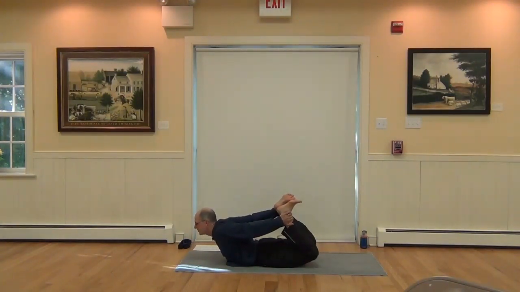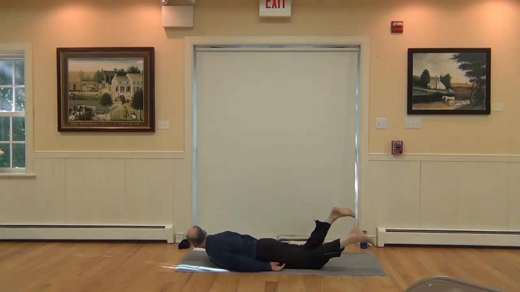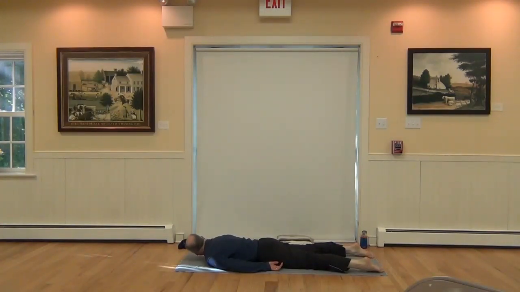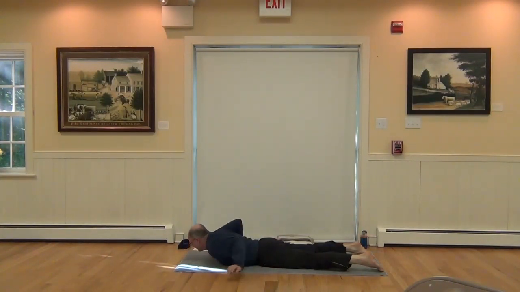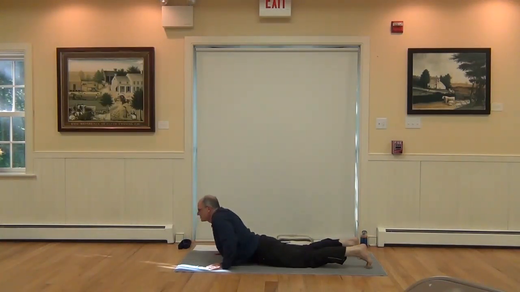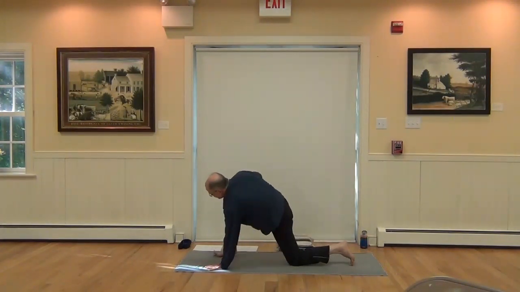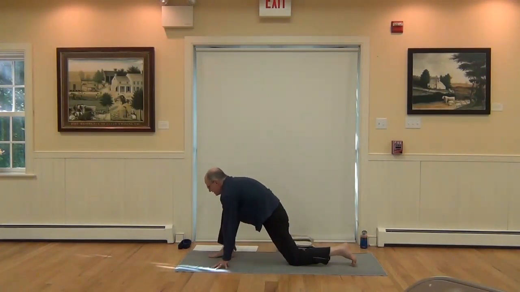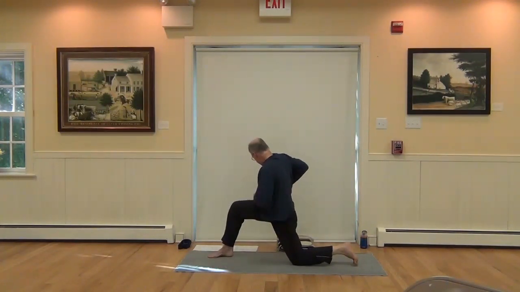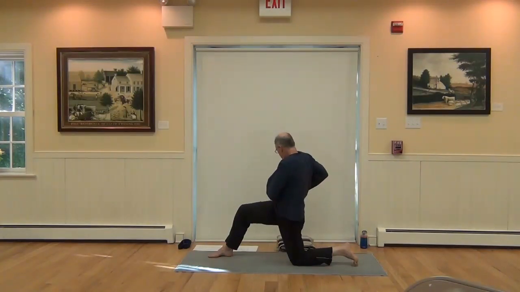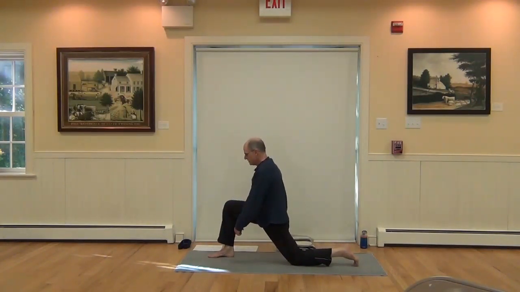Good. Take another deep breath. And slowly release down, chin to the other side. Now, start to press up to table pose. Inhale up. And step the right foot forward between the hands to a low lunge with the back knee down on the mat. Okay. And pull the right heel down and under.